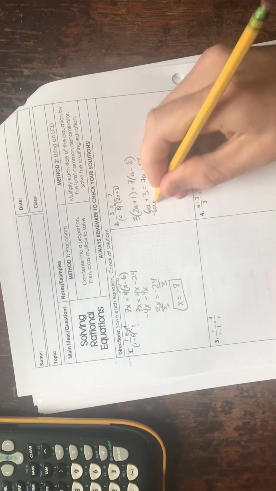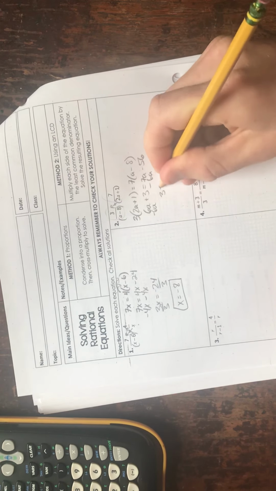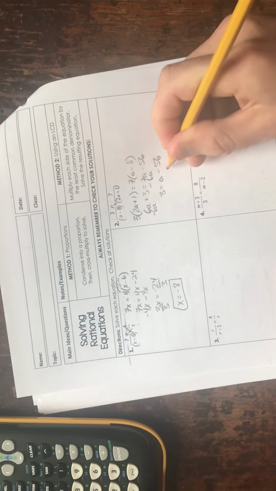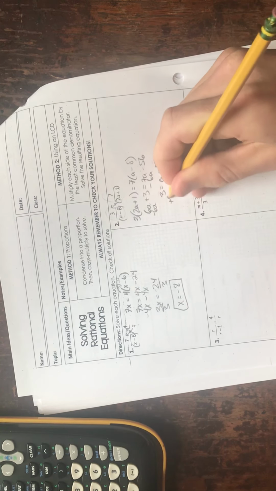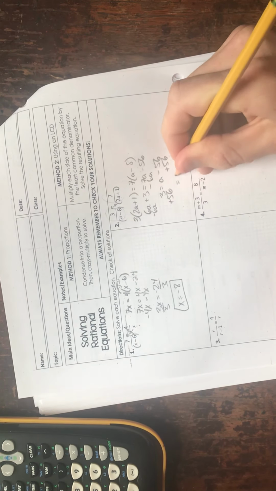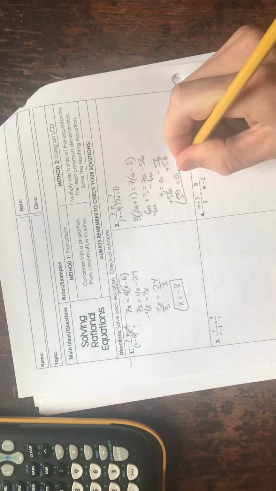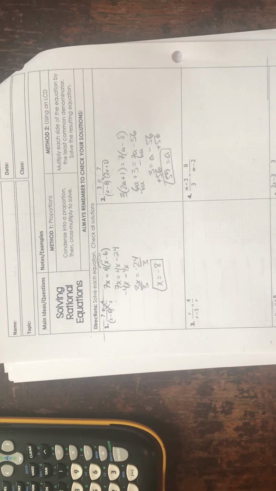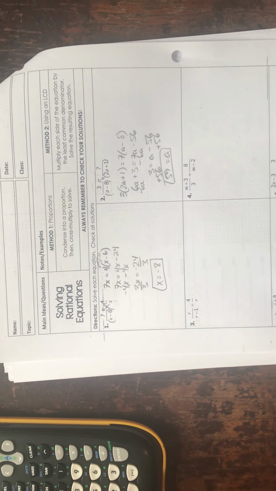So I'm going to subtract 6a and add 56 and get something like 59 for my answer there.